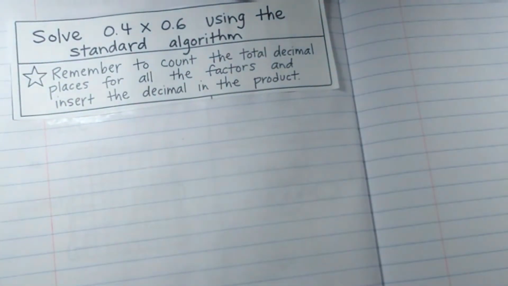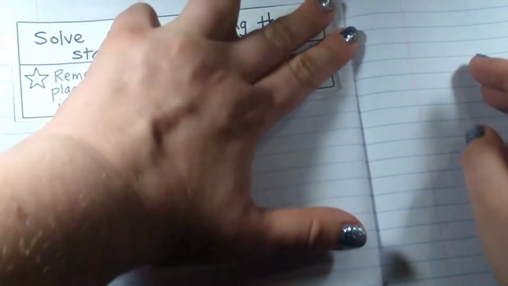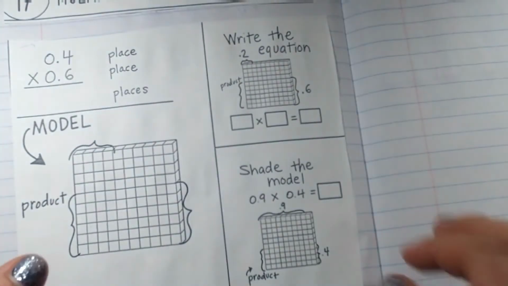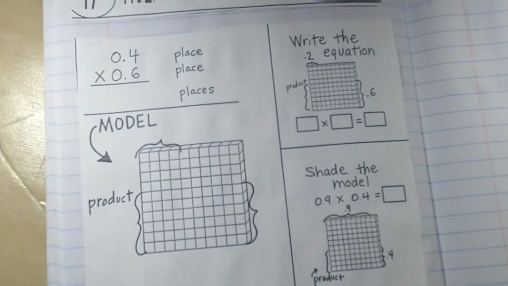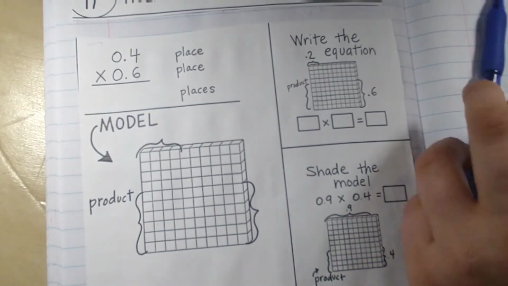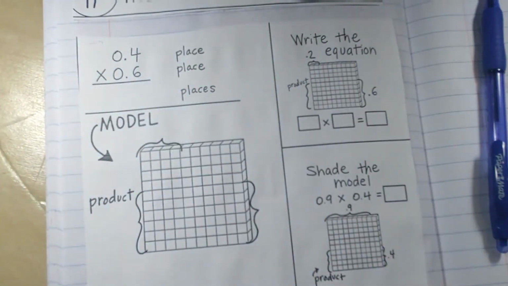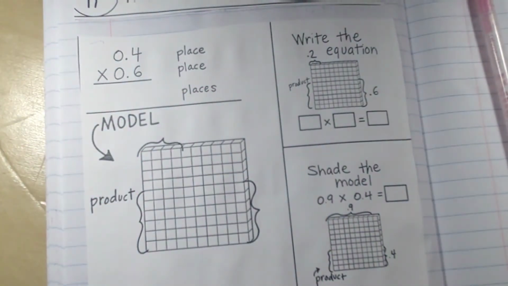Okay, so we're solving the same problem 2 different ways. Okay, so multiplying using models. You're going to need 2 different colors, not markers. I would say either 2 lighter pens or crayons or colored pencils. I'm actually going to be using a yellow and a pink colored pencil because we need to see where they combine.